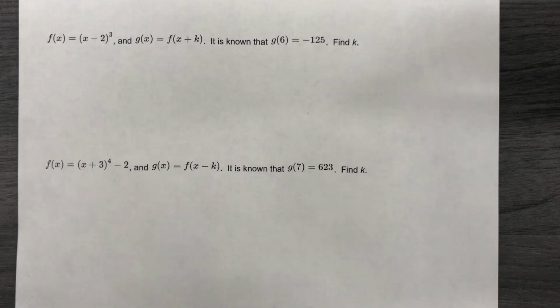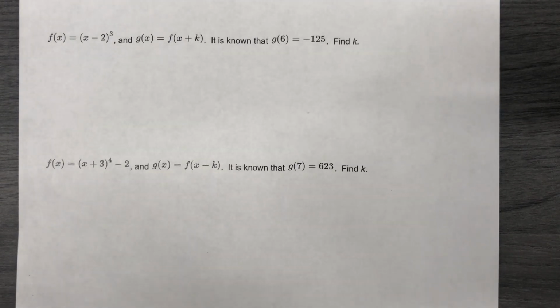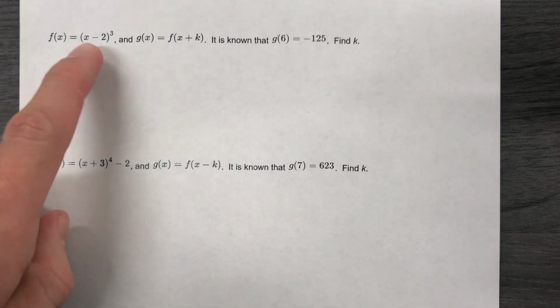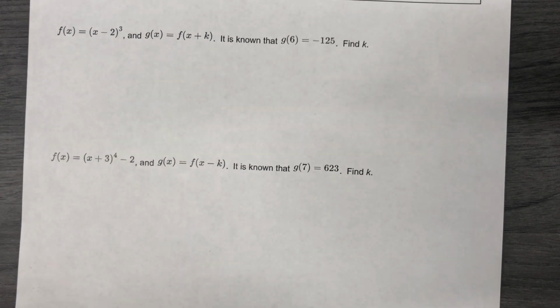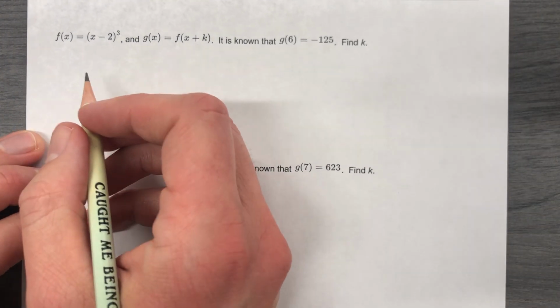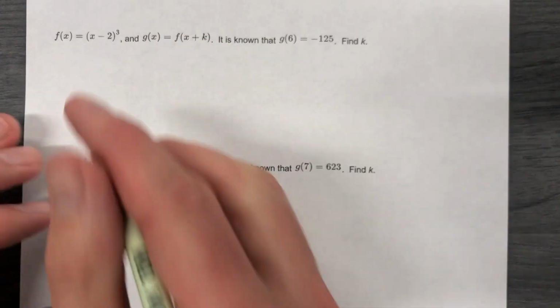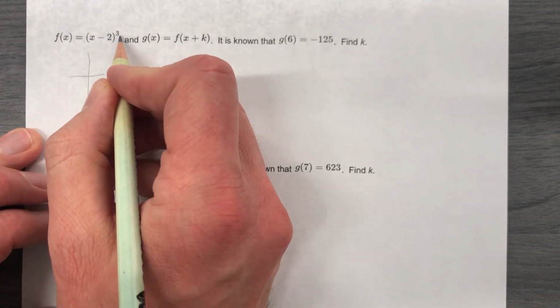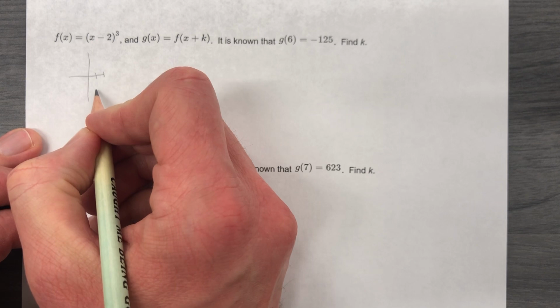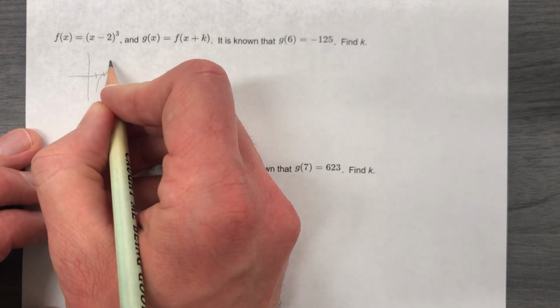Problems like this can be wordy and tricky, so let's just read it very carefully. f of x equals (x minus 2) cubed. If you pause right there and think, oh, I know what this looks like, you can probably slide the graph around. That's a cubic function, and it has a horizontal shift here, and you could graph this and find that.